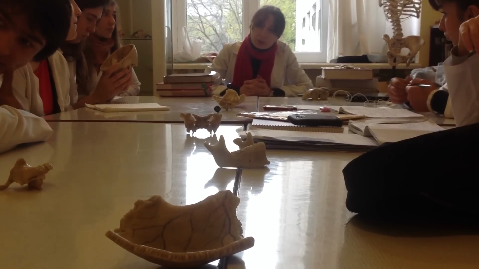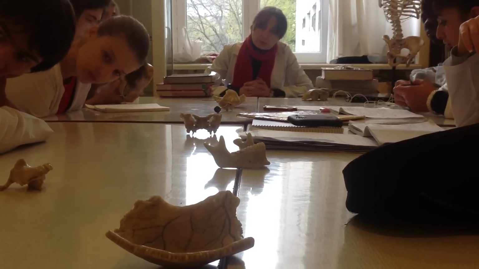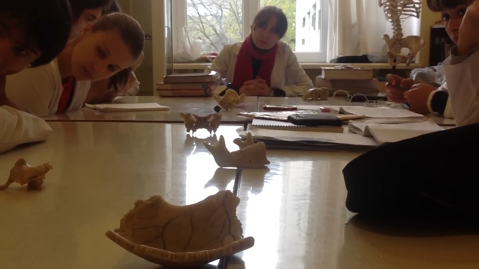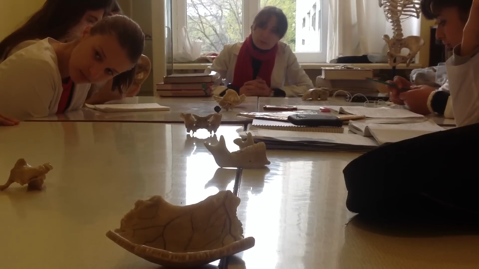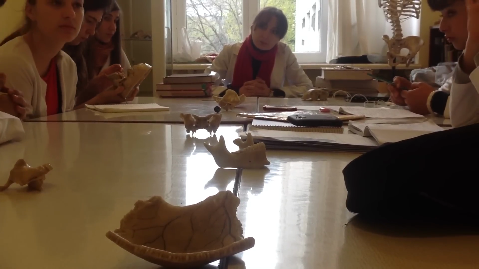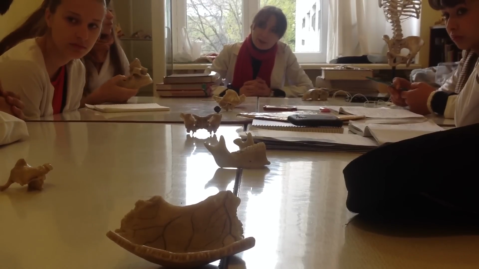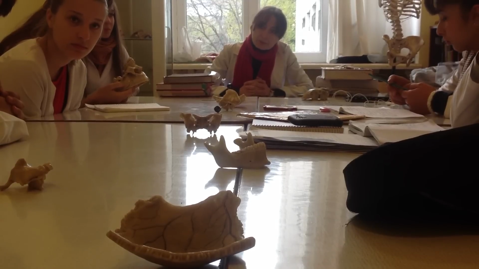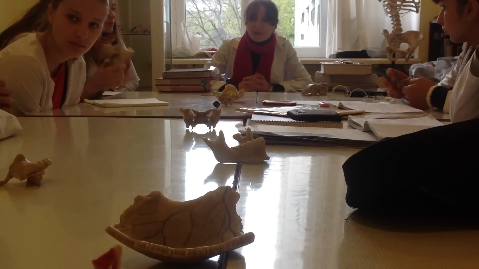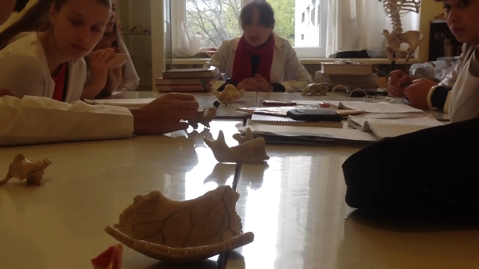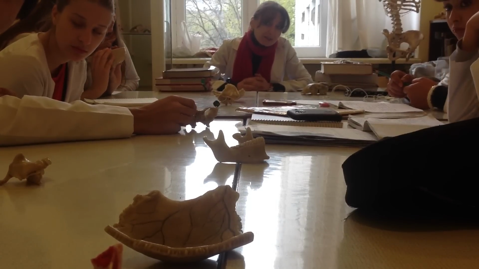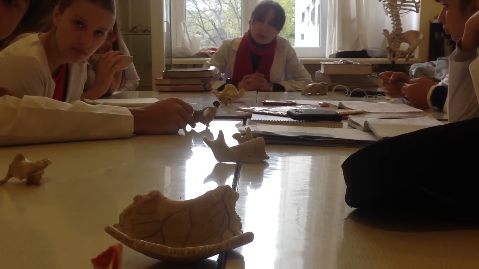Okay, lateral wall of the orbit. Lateral wall: zygomatic bone and part of the lesser wing. Is it part of the lesser? Excuse me, greater wing and the zygomatic bone. Which surface of the greater wing forms the lateral wall of the orbit? Lateral.